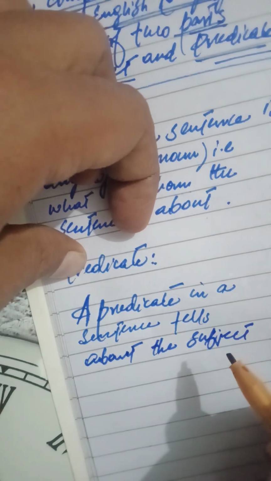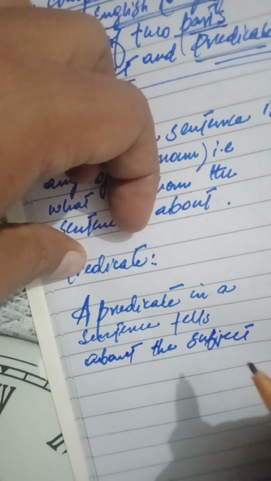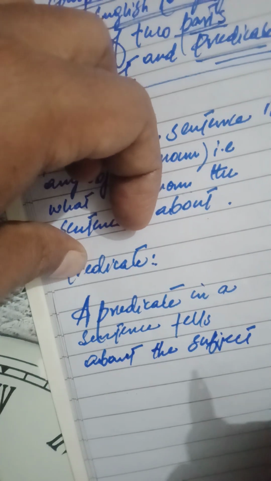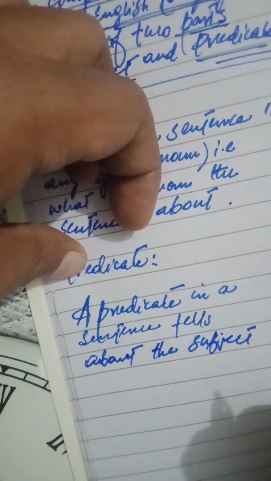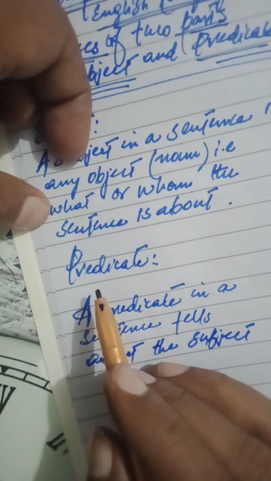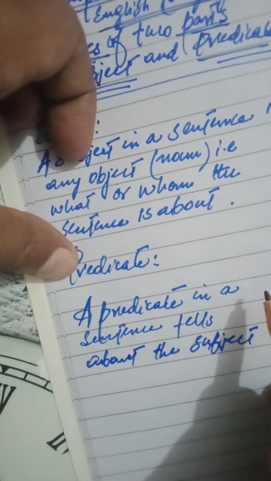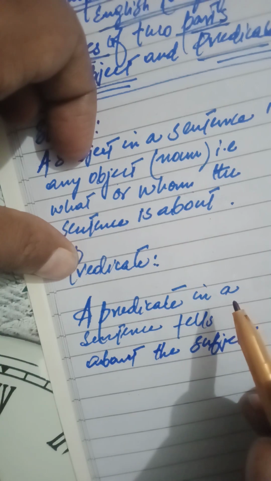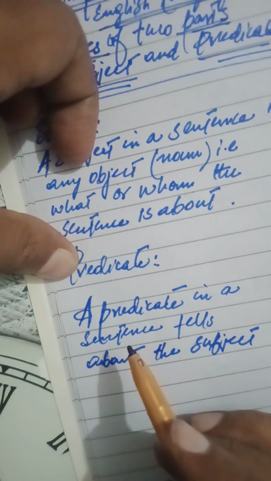Friends, you need to understand this by heart because it's going to help you in further studies. So the predicate in a sentence tells about the subject.